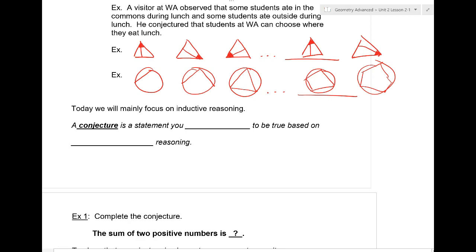So we know it's based off of observing patterns, but notice I kept using this word, conjecture, okay? What is a conjecture? A conjecture is a statement you believe to be true based on inductive reasoning. Notice it says you believe to be true. Doesn't mean it is true. So you can be wrong when you make a conjecture. That's okay. Scientists are great at being wrong. They make a hypothesis, they test it, they mess it up and go, that was wrong, let's try another one. Right? So you are going to be making conjectures.